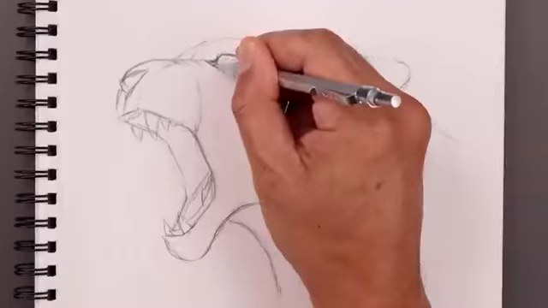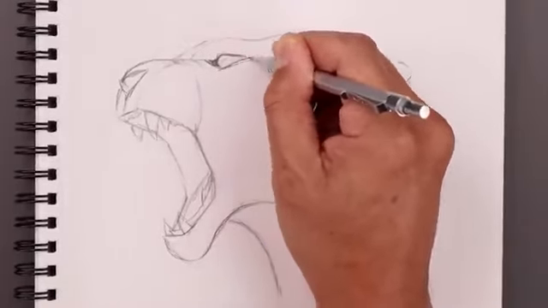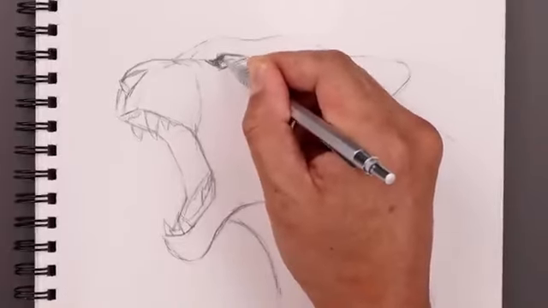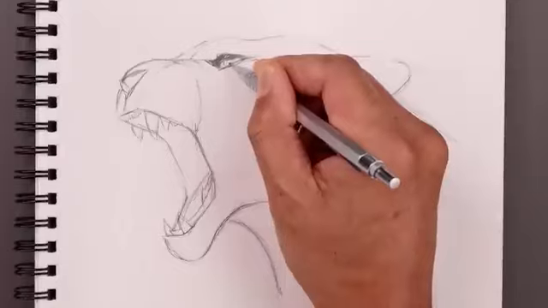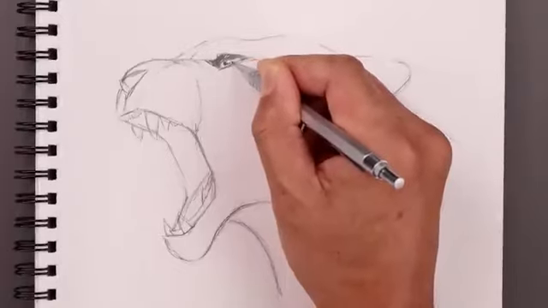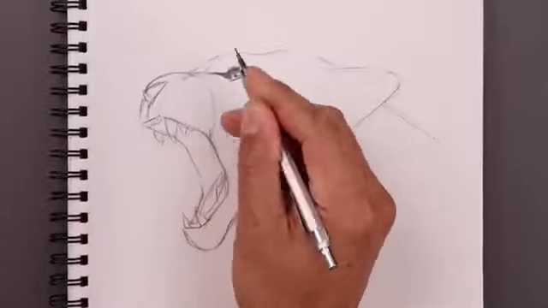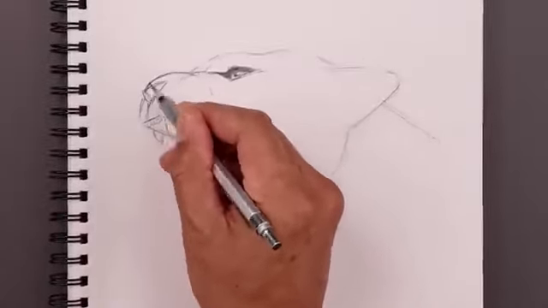So I'd like to start with the eyes first. So just going to darken up the outside edge. Just pull that up. And the pupil and iris. And then just working our way across the top of the nose.